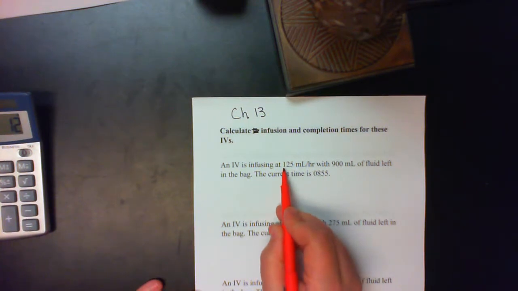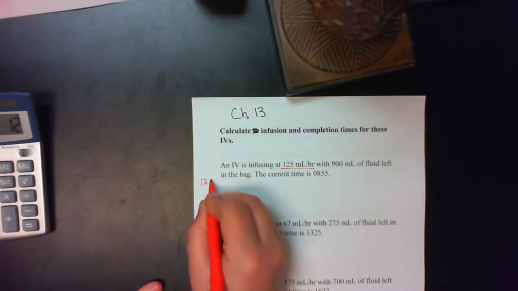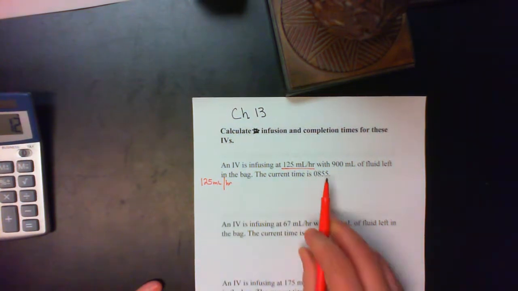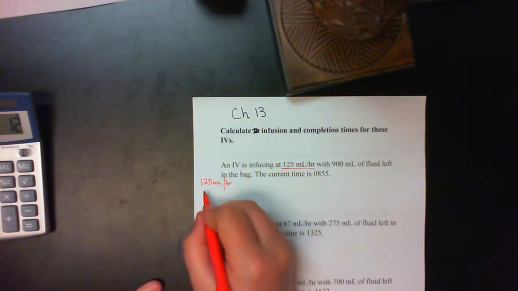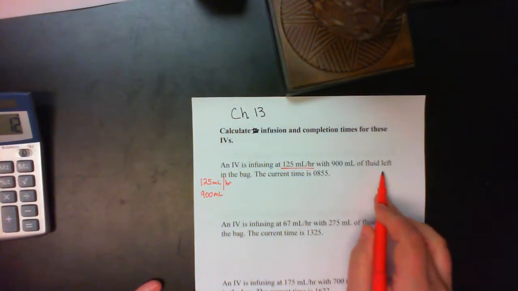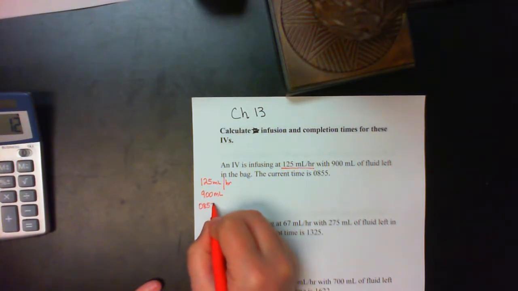In our first problem, we have an IV infusing at 125 milliliters per hour, with 900 milliliters left, and the current time is 08:55.